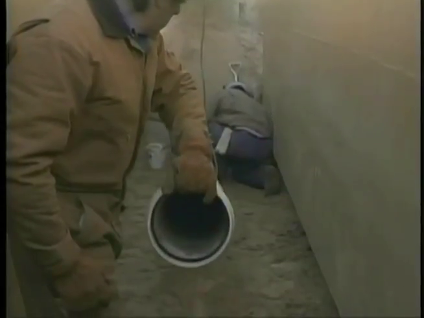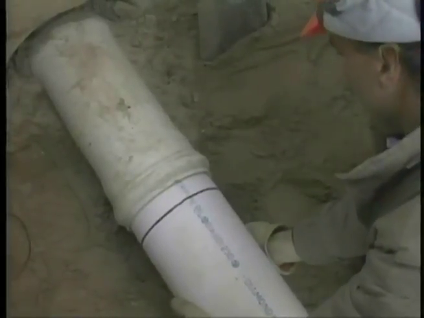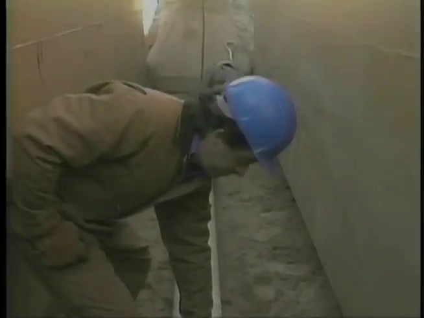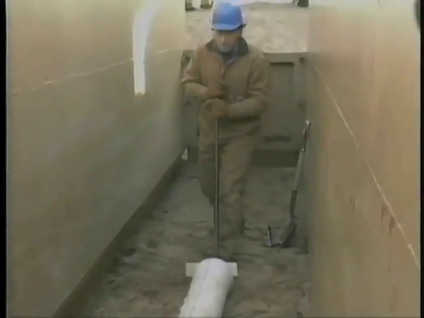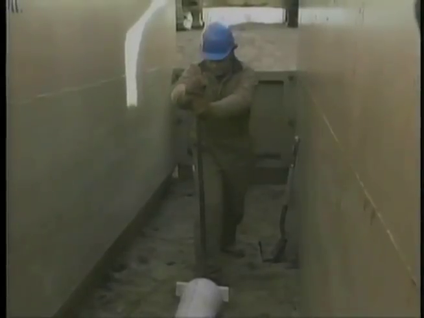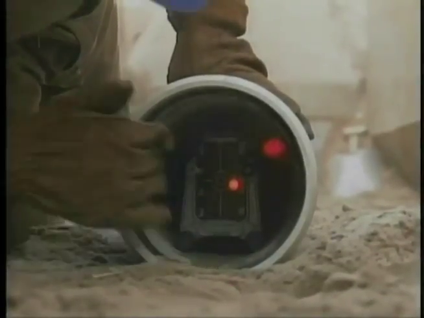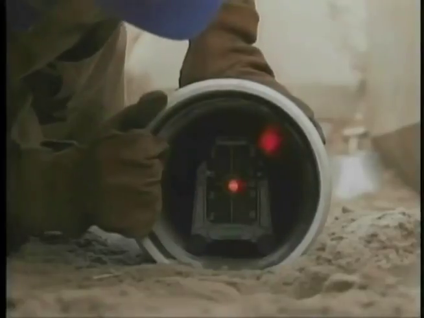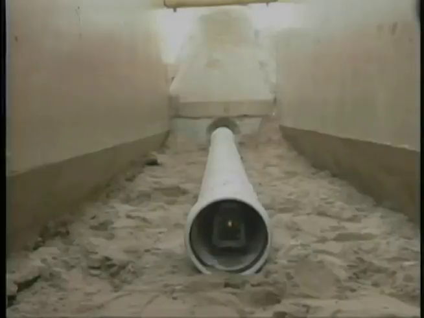Carefully place the spigot into the bell, making sure no dirt or debris is present, and that the section being installed is in alignment with the previous pipe. Use a wooden block and pry bar to push the pipe until fully seated. A black line on the pipe can serve as a gauge indicating when the pipe is fully inserted. Place the laser target inside the pipe behind the bell. Level the target until it sits at the center of the flow line and adjust the pipe to the laser beam.